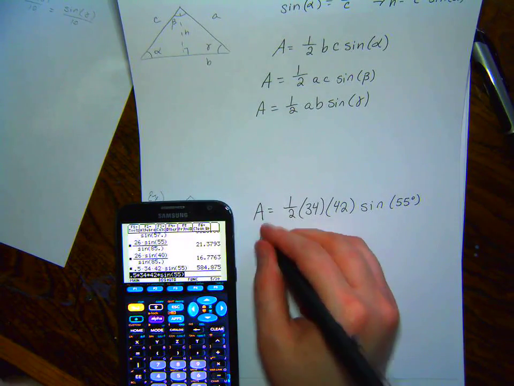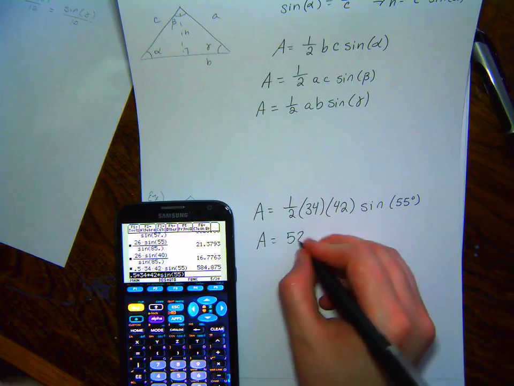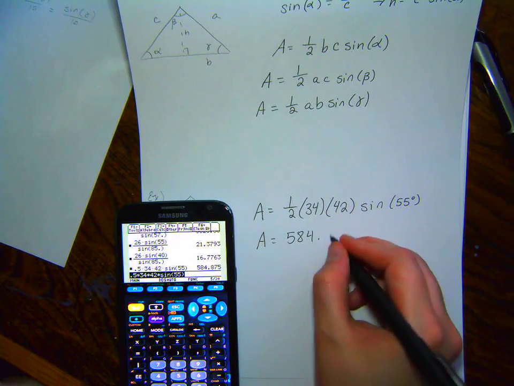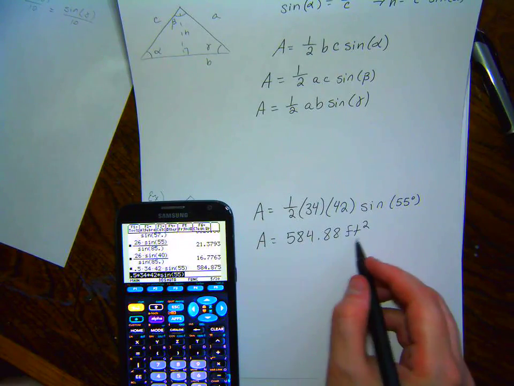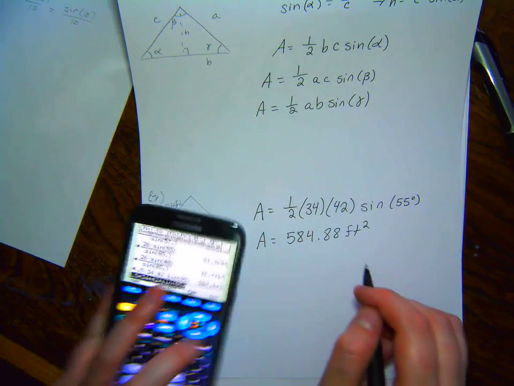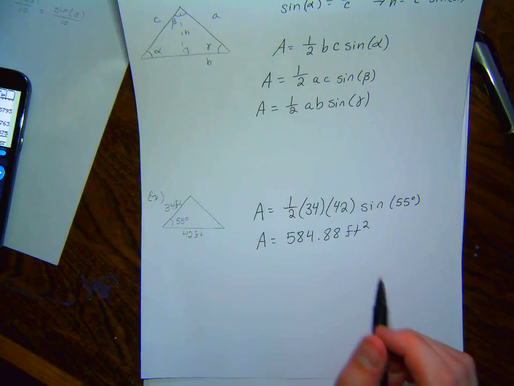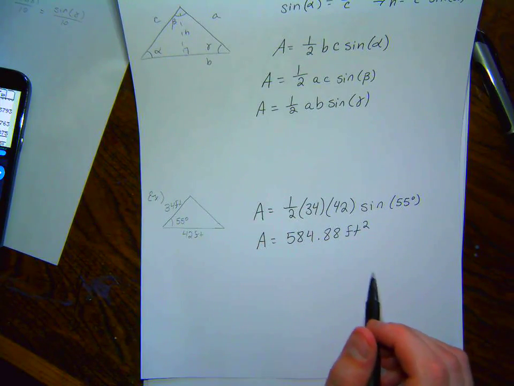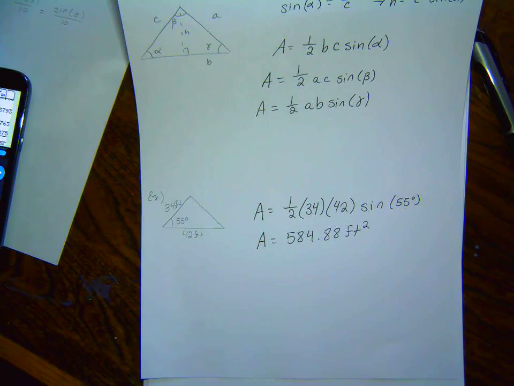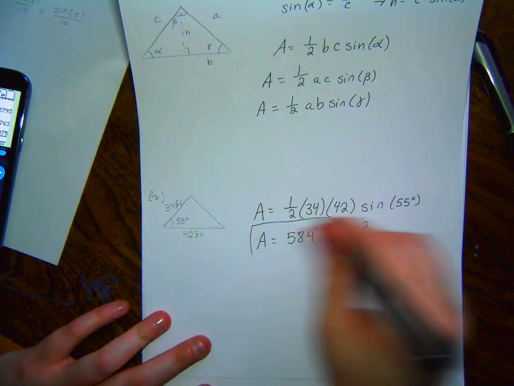Then I get that the area of this lot is 584.88, rounded, feet squared. Don't forget to put your units. If you were to just hand this to a contractor, they wouldn't know if you're talking feet squared, acres squared, miles squared. It's important to have this down here. Okay.